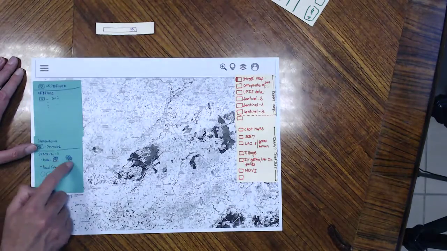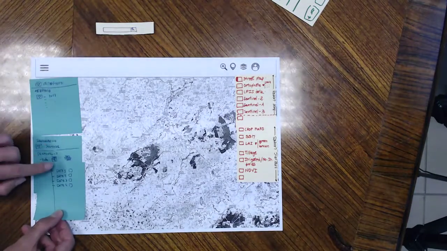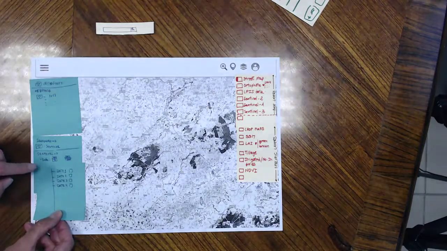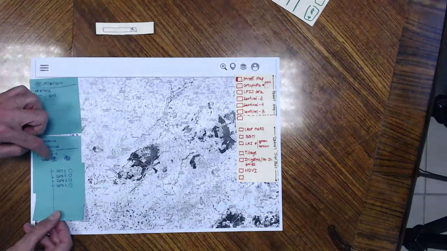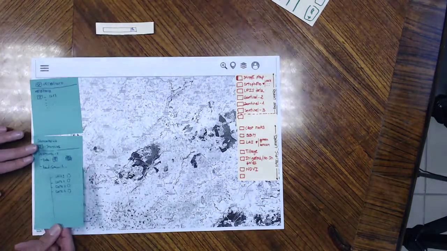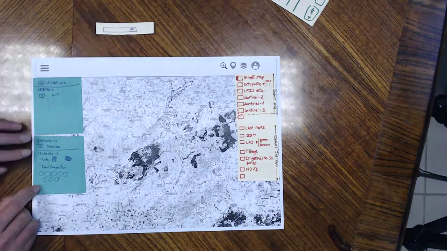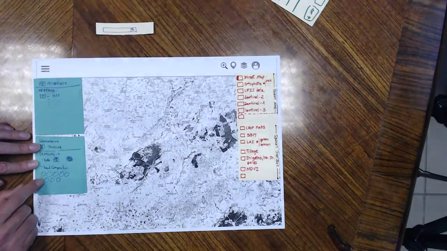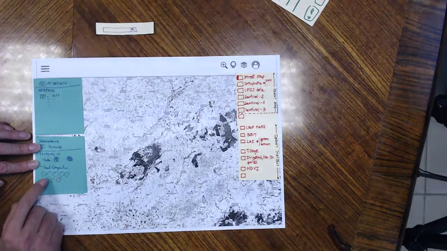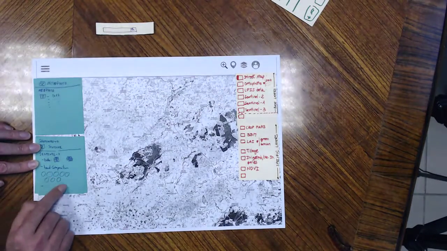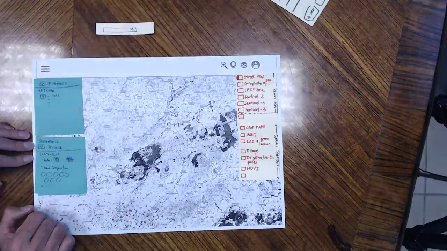There are two calendars here, and each one shows the image available dates. So we should choose from one date to another. When we have chosen that, next we have to choose the band composition. We will show here the different bands, and we should check what band we want to see.